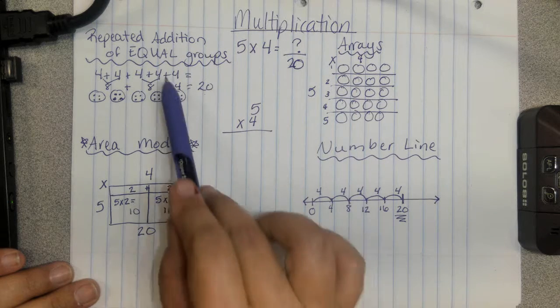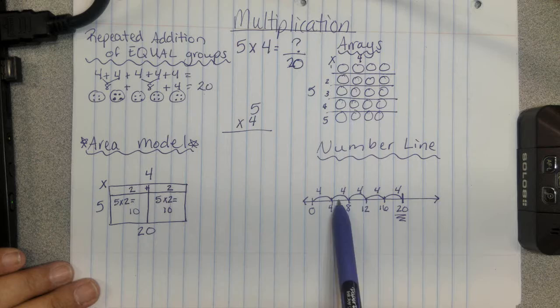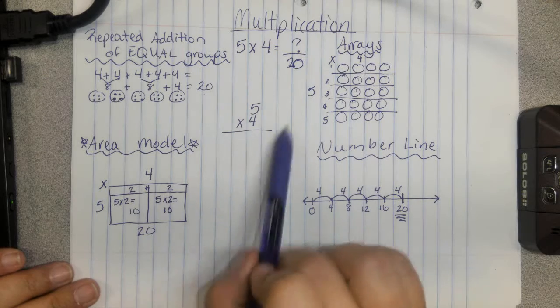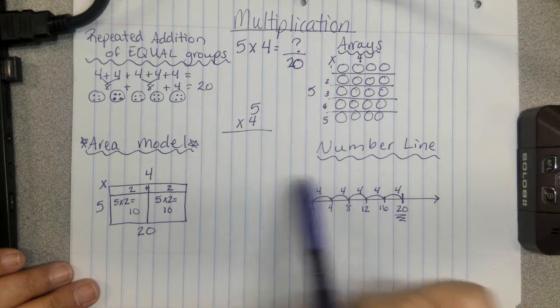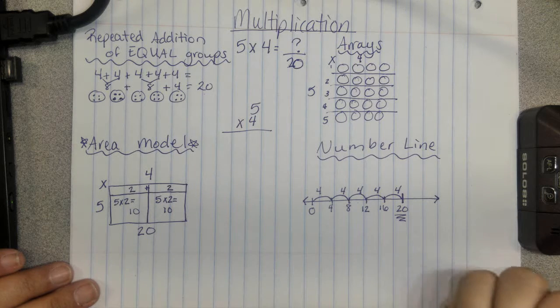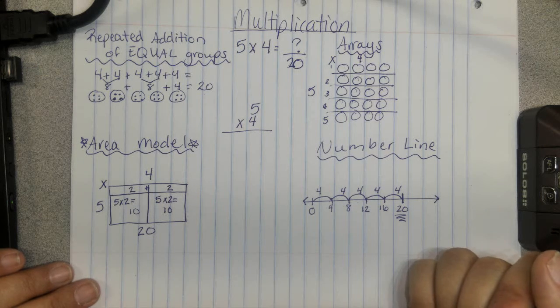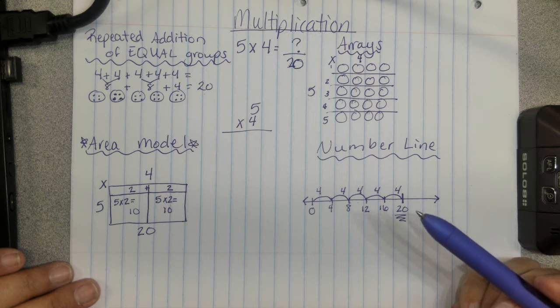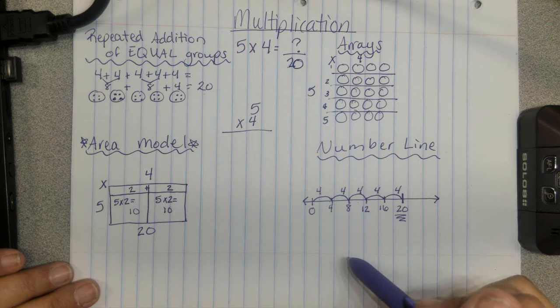This is actually working for our students a lot better so far than this, only because this is how they've been learning. This is very similar to those models that they learned with addition and subtraction. I will be showing division in a later video, but I did want to show you these multiplication representations.